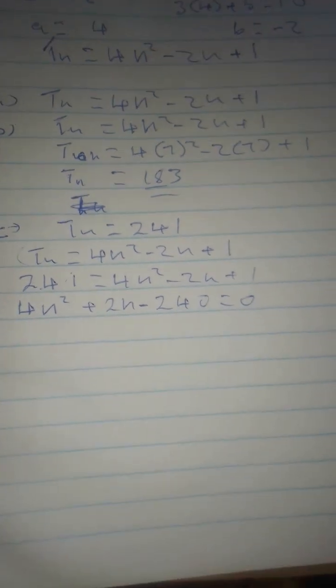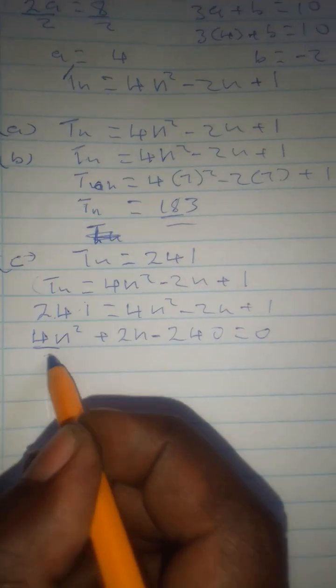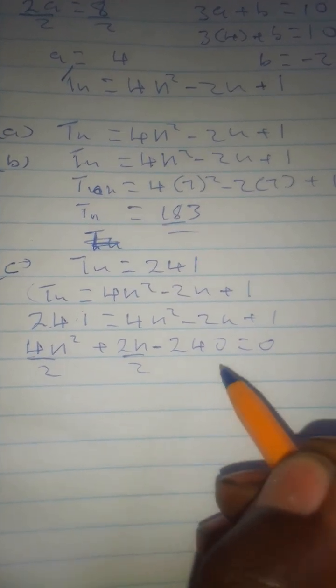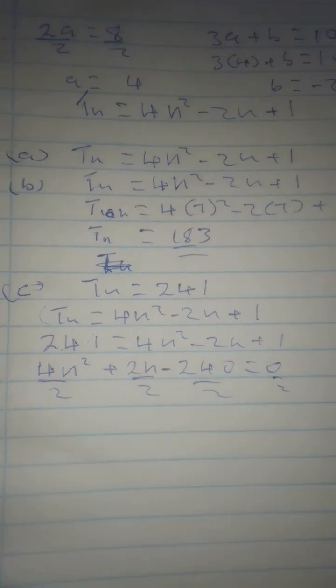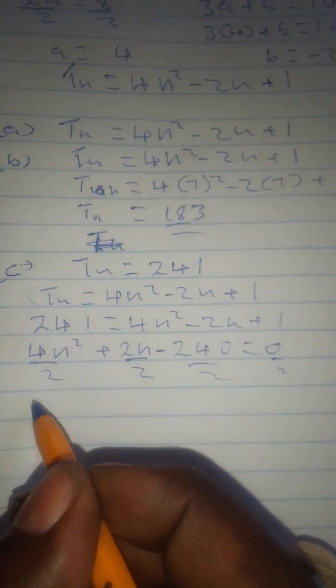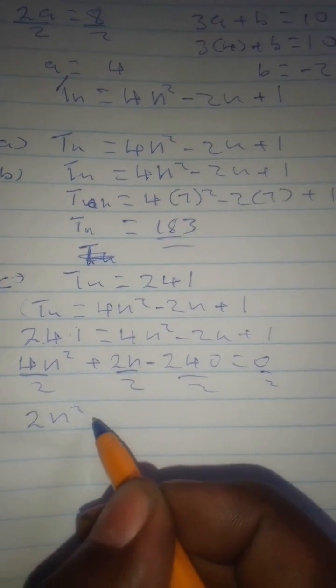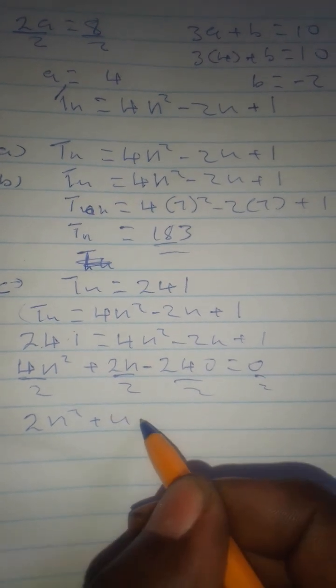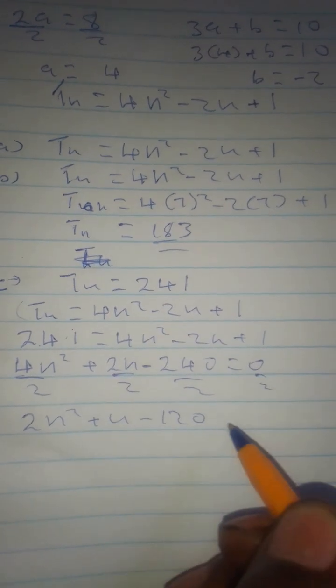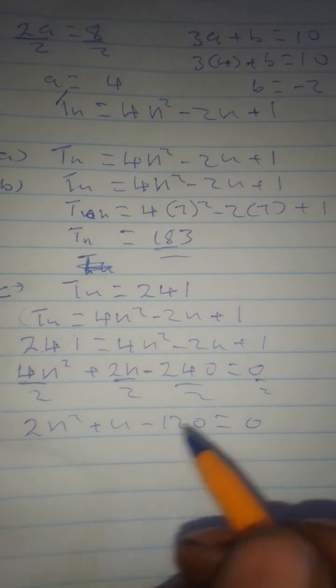So here, to make it simple, we can divide by 2. All the terms divided by 2, which means we are going to have 2n squared plus n minus 120 is equal to 0.